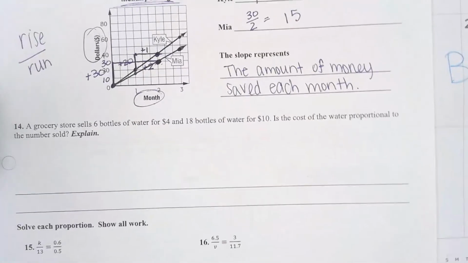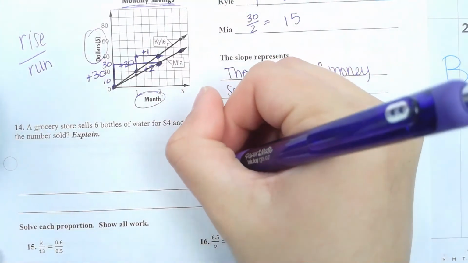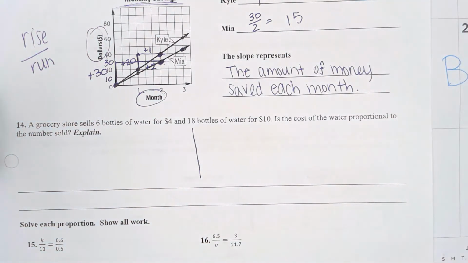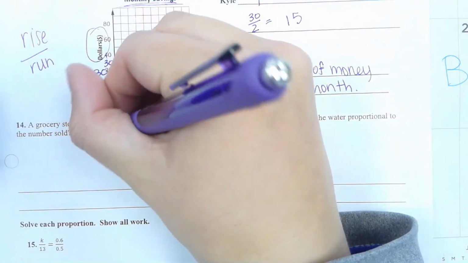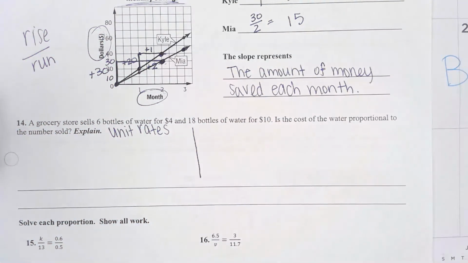All right, number 14. A grocery store sells 6 bottles of water for $4 and 18 bottles of water for $10. Is the cost of the water proportional to the number sold, and explain? So there's a couple different ways that we can do this, and I'll show you guys both ways, okay? One way is if we're trying to figure out if it's proportional or not, we know that we must have same unit rates, so we must have equivalent ratios, okay?